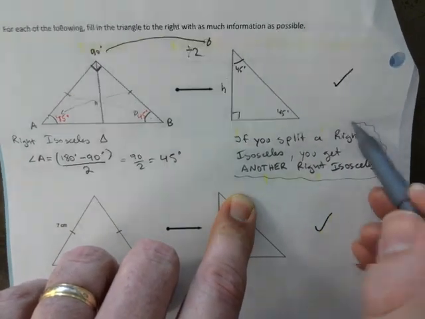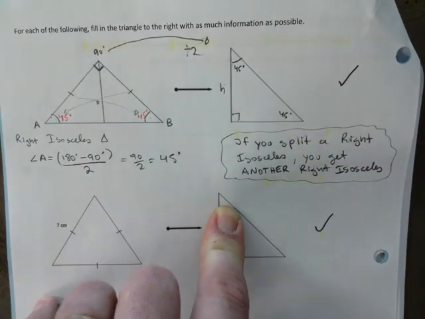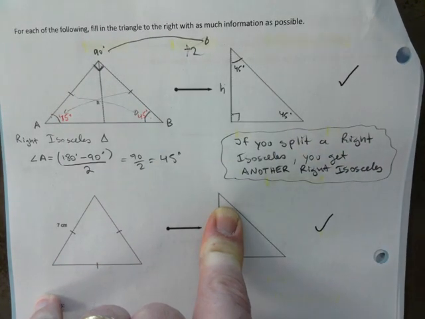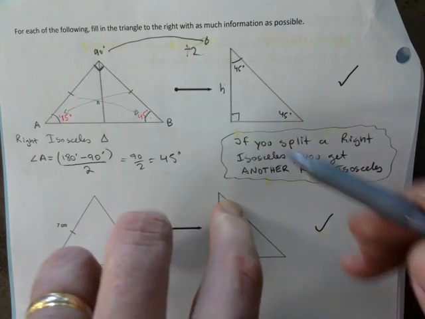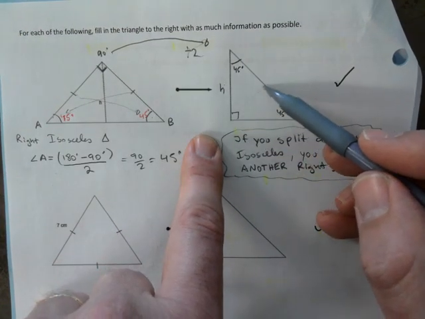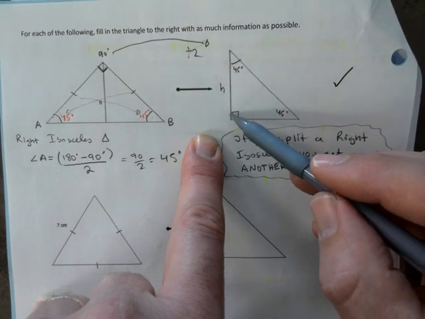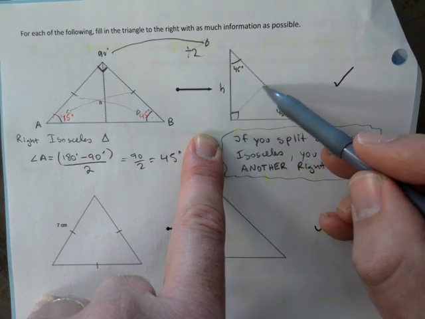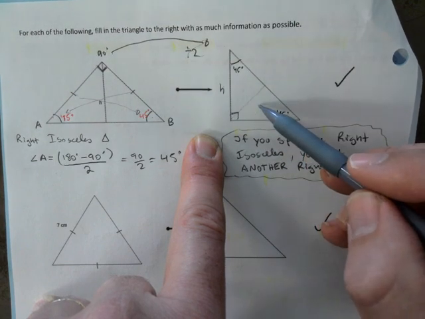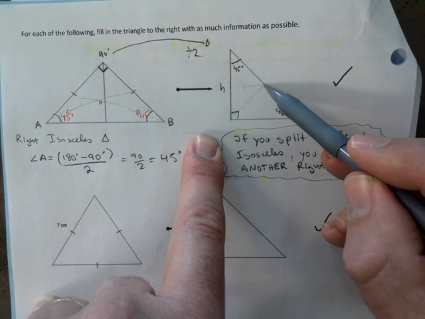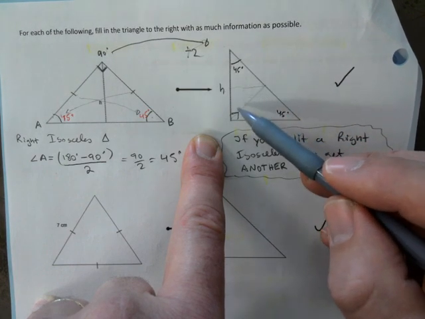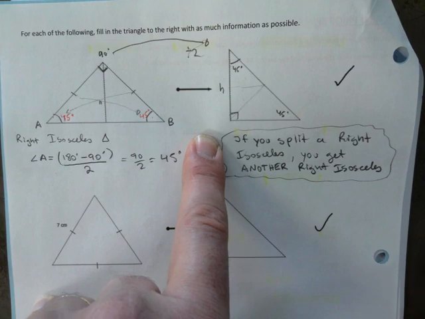It's going to be smaller, and you can keep doing that. Keep splitting, but you would keep on getting a right isosceles triangle every time. So keep that in mind. So if we split this here, always the 90 being where you start cutting, right? You would have two right isosceles, and then you split it again like this, two right isosceles, and then you keep going, and it would go on forever.